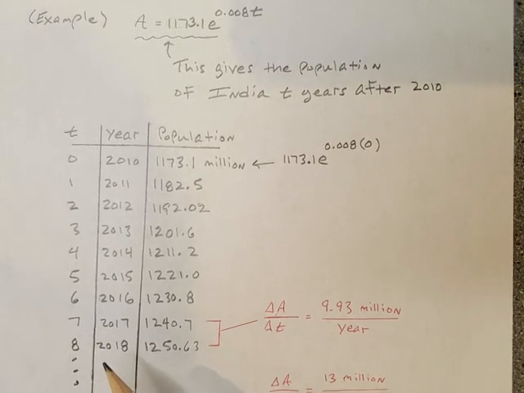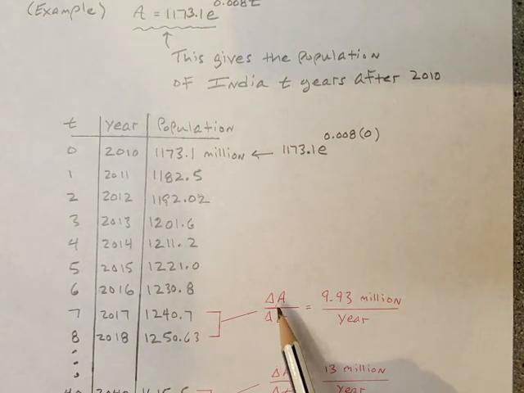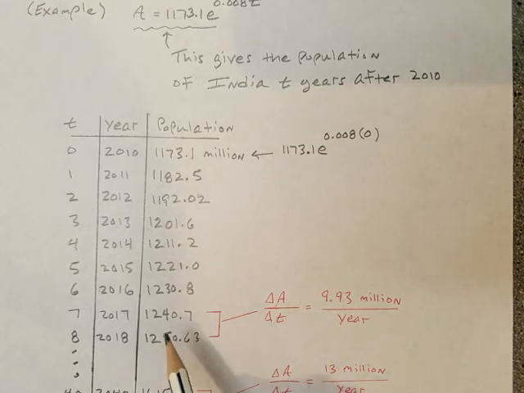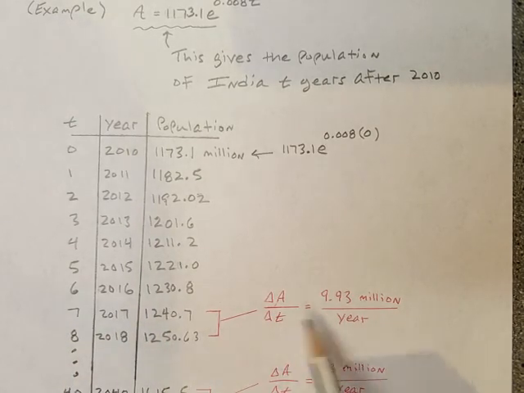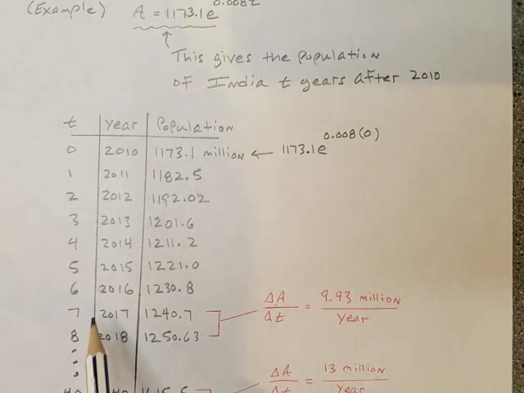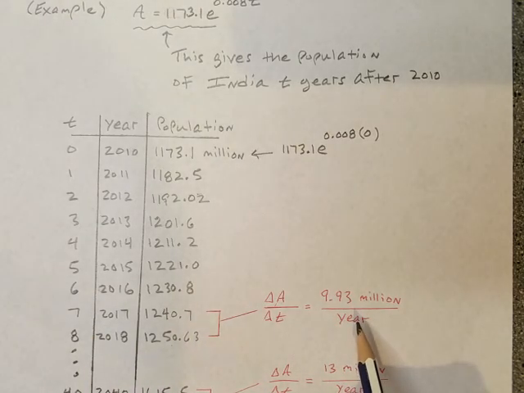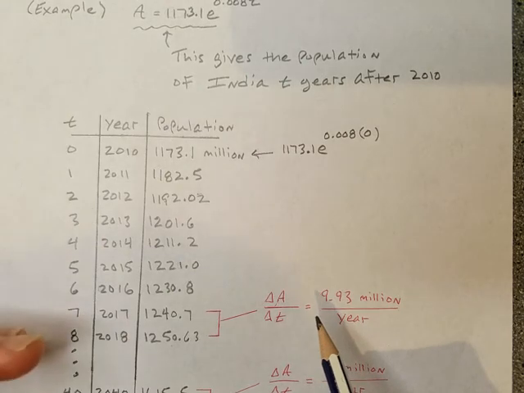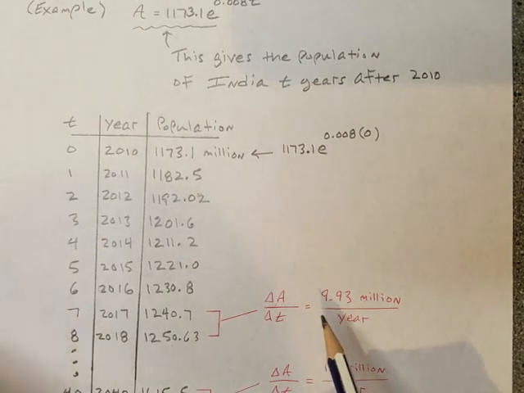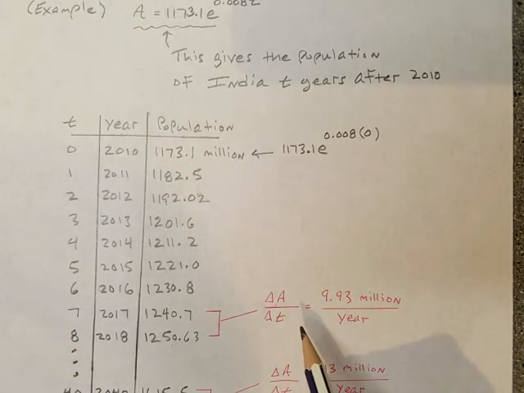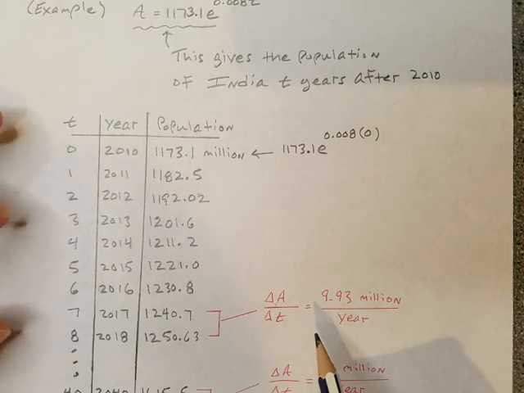Well, say I do my deltas and I find the change in population over the change in time between these two data points. If you just subtract, you can see that the population grew by 9.9 million in 1 year, okay? But as time goes on with exponential growth, the growth just gets faster, okay?